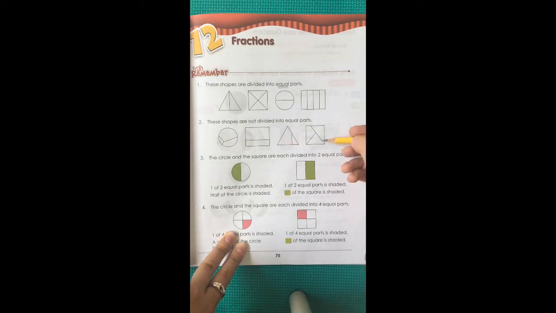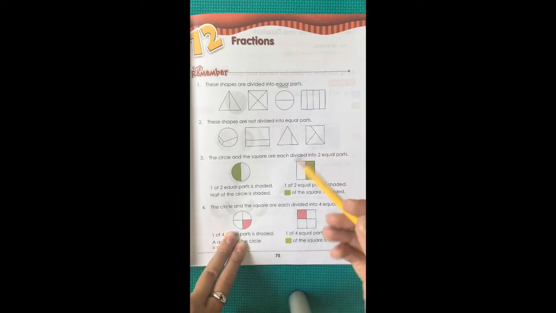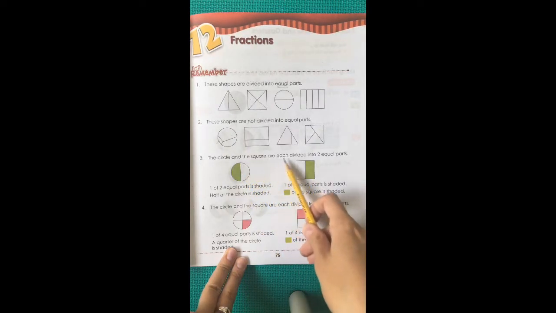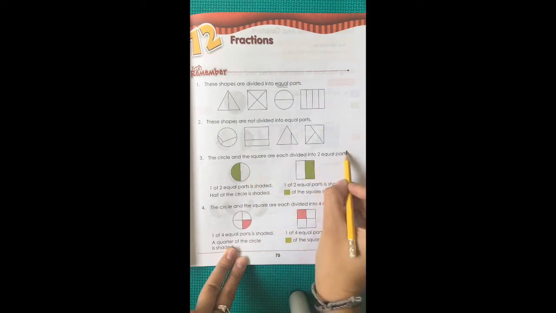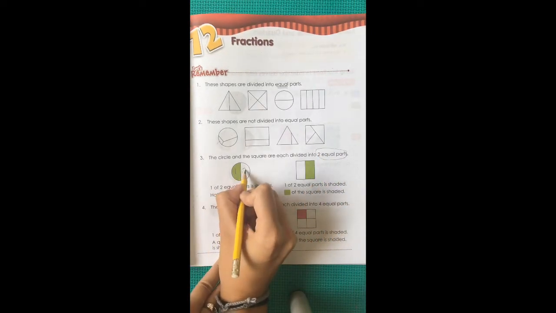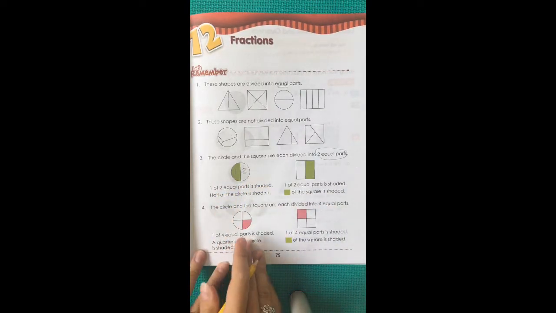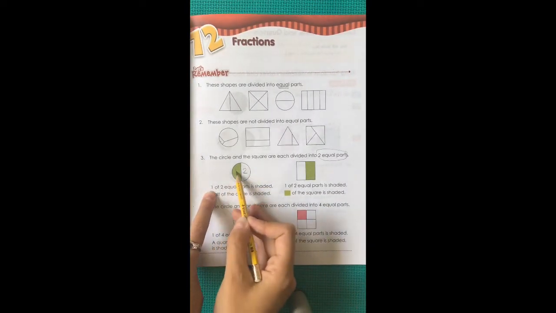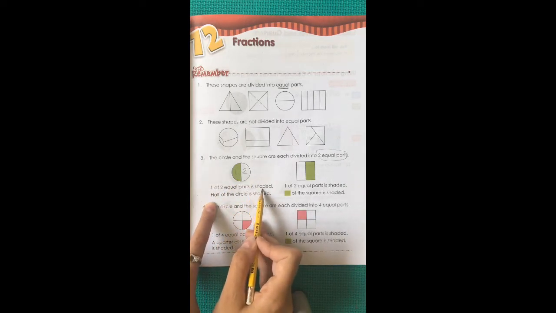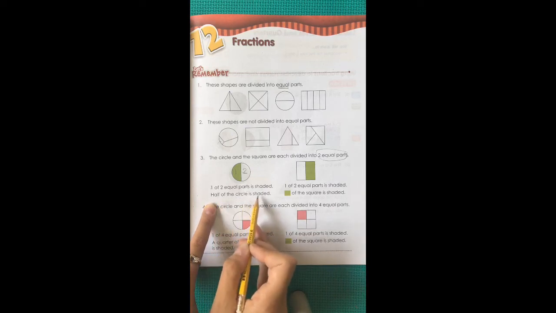And the square at the back, we can see they have cut it into 3 parts, but they are also not shared equally. Number 3. The circle here and the square are each divided into 2 equal parts, and I can see that, 1, 2 equal parts. Now they say one of the 2 parts is shaded. Half of the circle is shaded.